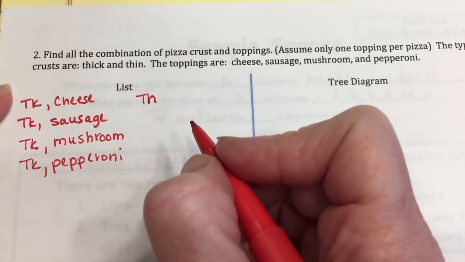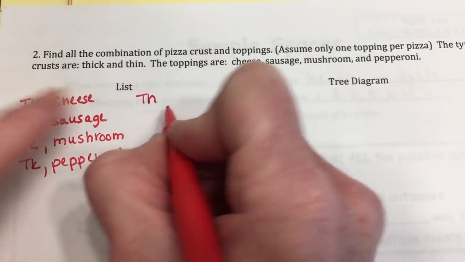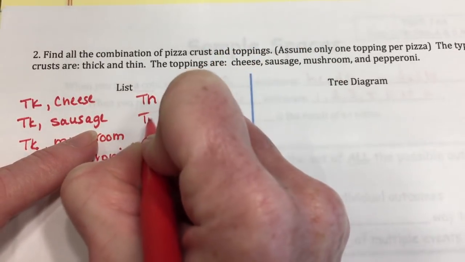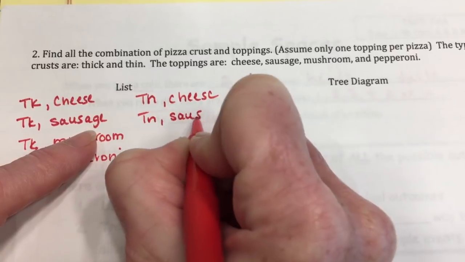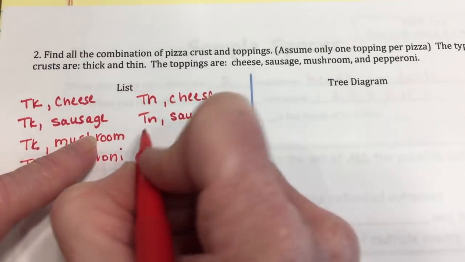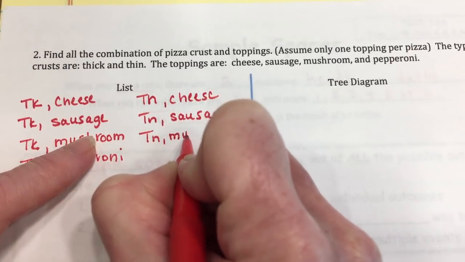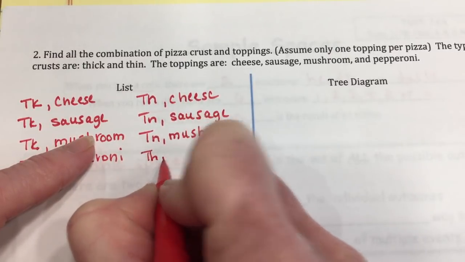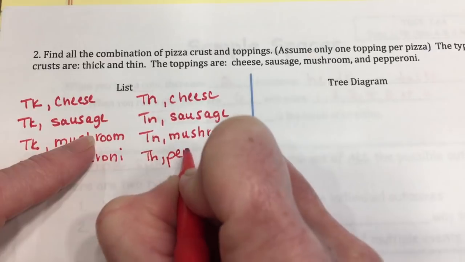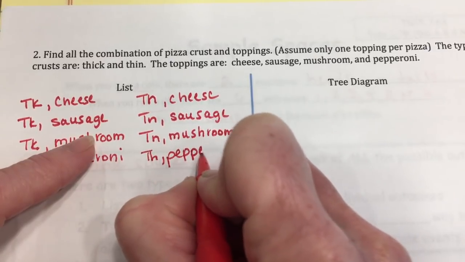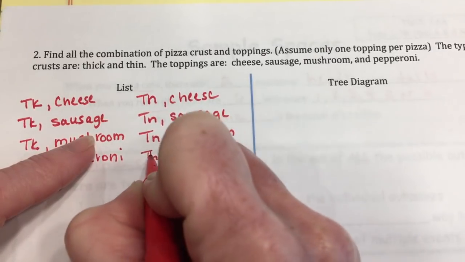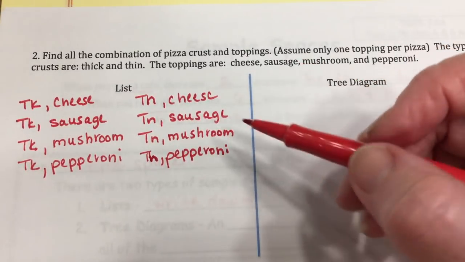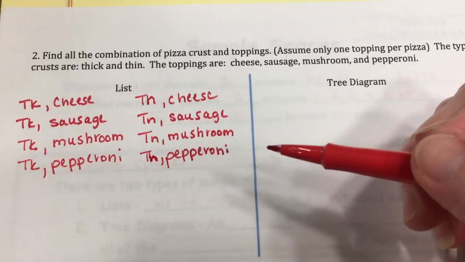If I do thin, I could do thin with cheese, thin with sausage, thin with mushroom, or thin with pepperoni. My N looks like an H, but I will. So thin with all the different types of toppings.